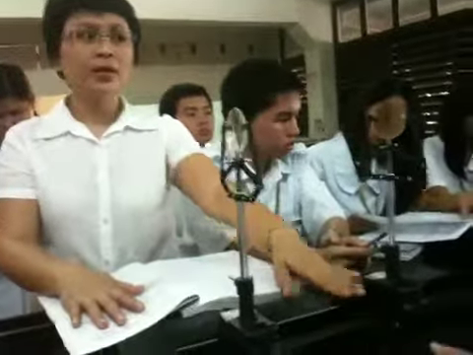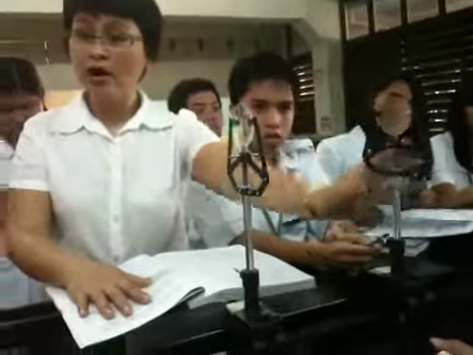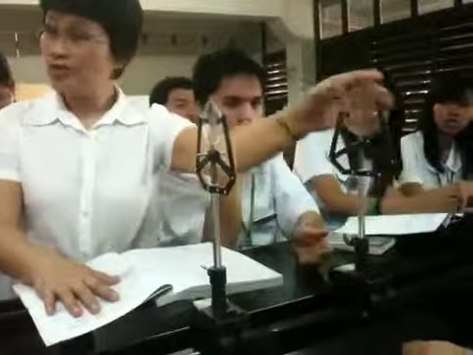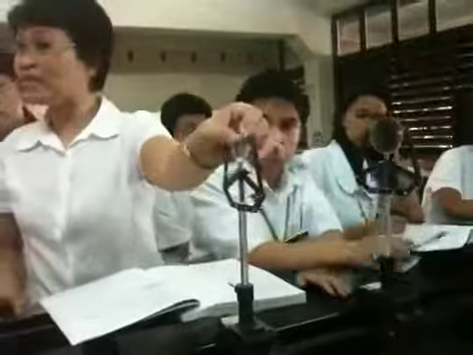Okay, we do the same with the Galilean. So, over here is the Galilean. But what's the difference between the astronomical and the Galilean? The objective is still of far focal length. So, you're still using a convex lens. But what about the eyepiece? The eyepiece is now, instead of a convex, we shall replace it with a concave. Now, it's easy to determine because we need to determine again the focal lengths of the objective and the eyepiece.